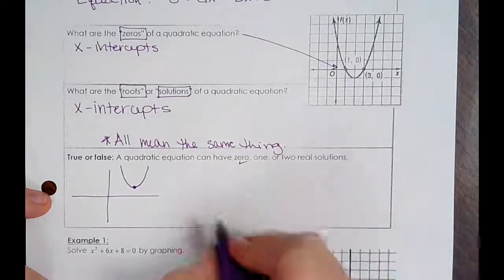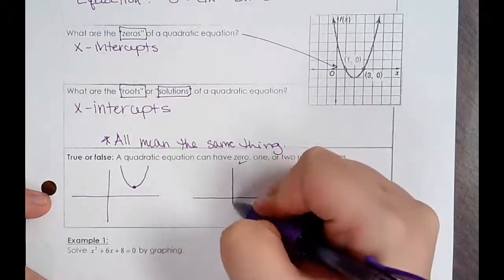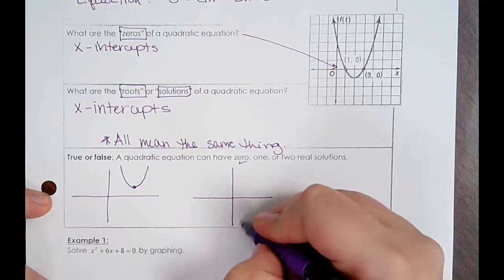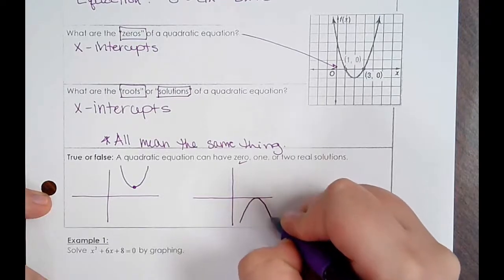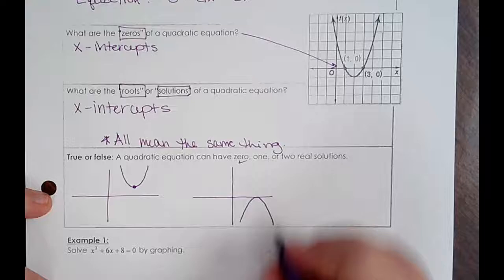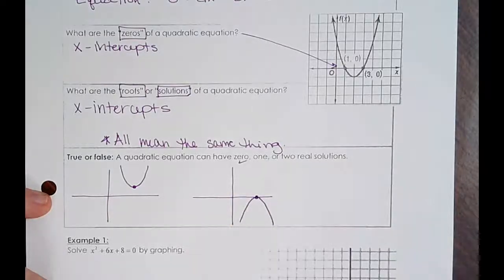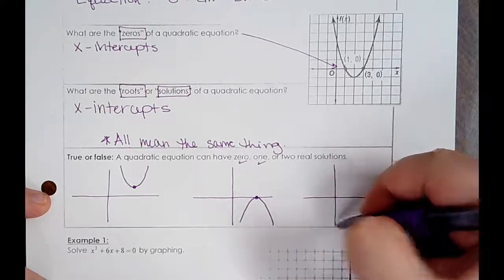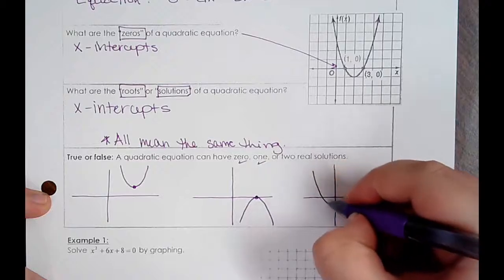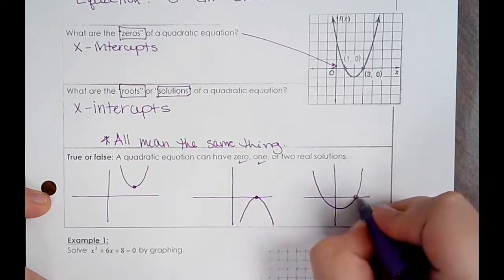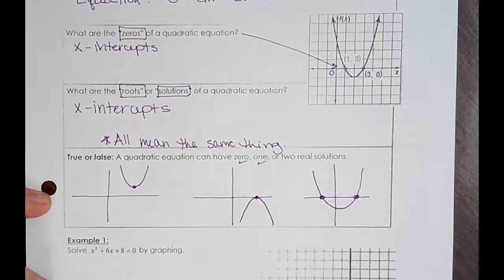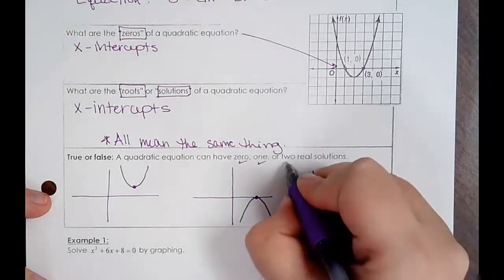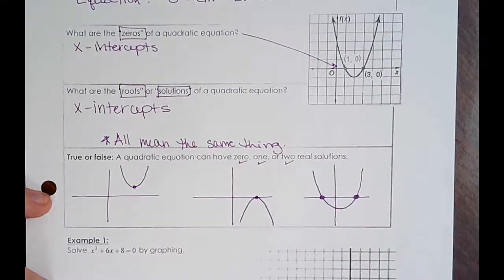Can we have a parabola that goes up, touches the x-axis, comes back down, and just has the one solution? What about 2 solutions? Well, can we have a parabola that starts high, goes low, and comes back, but still intersects the x-axis at 2 points? Absolutely. Can we have 0, 1, or 2 real solutions? Yes, we can. Statement true.